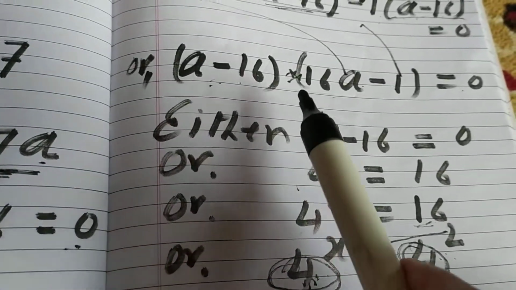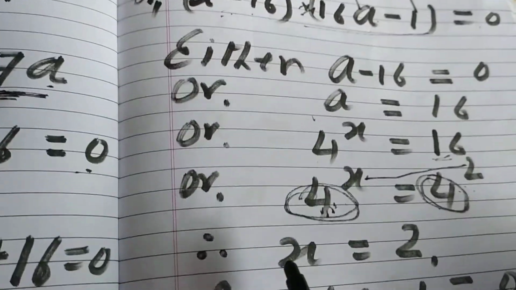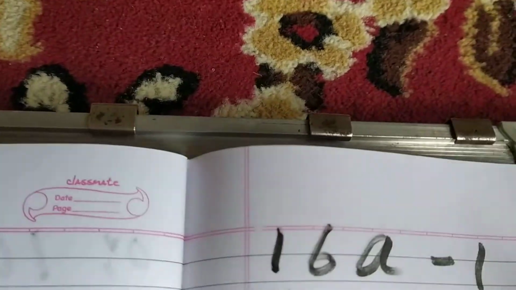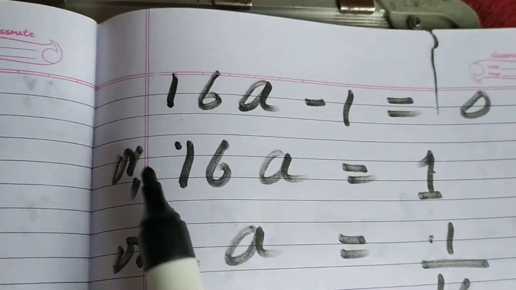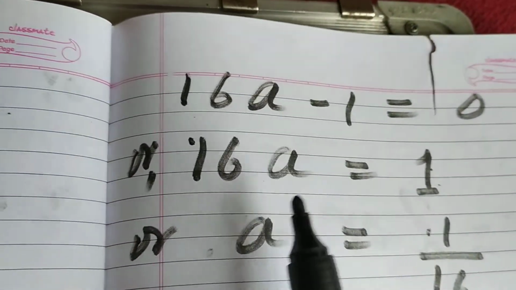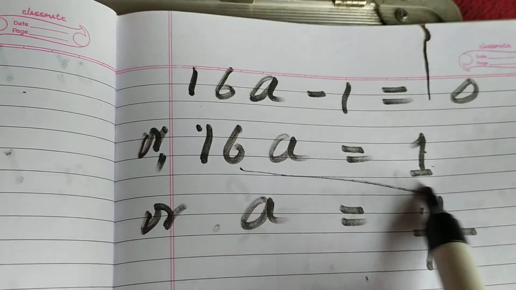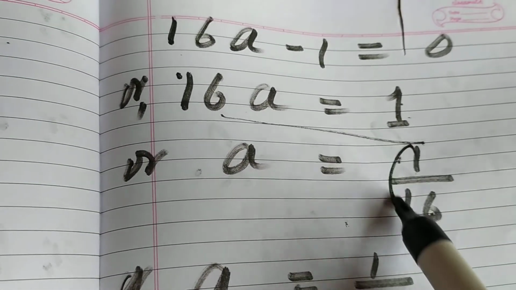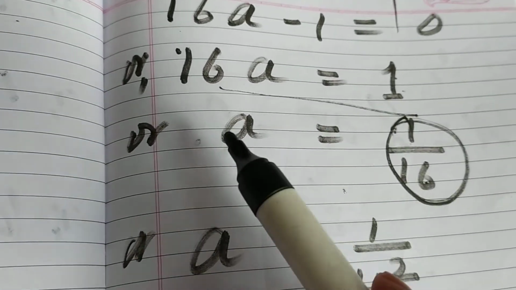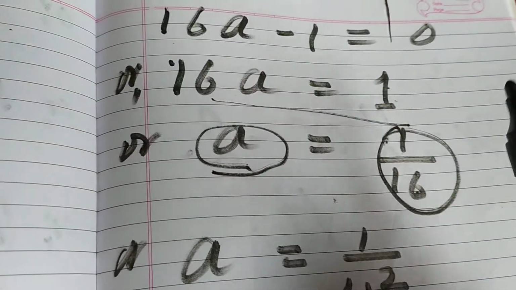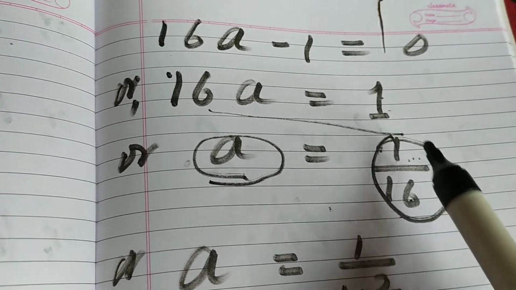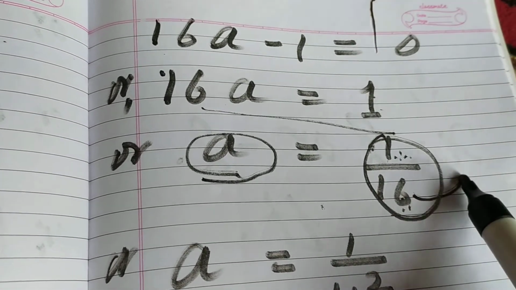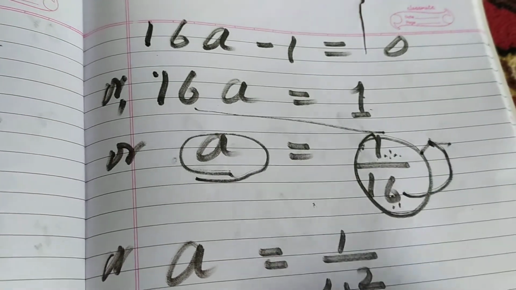Next, we also have 16a minus 1 is equal to 0, or 16a is equal to 1. A is equal to, by the help of cross multiplication, 1 by 16. We are unable to find the value keeping it as it is, because here a is in the place of numerator, and in the result we have 1 by 16 with both numerator and denominator. So we need to convert into denominator.